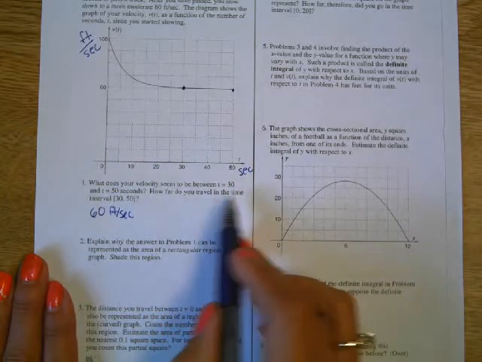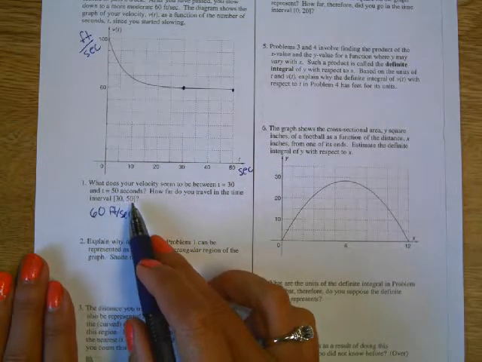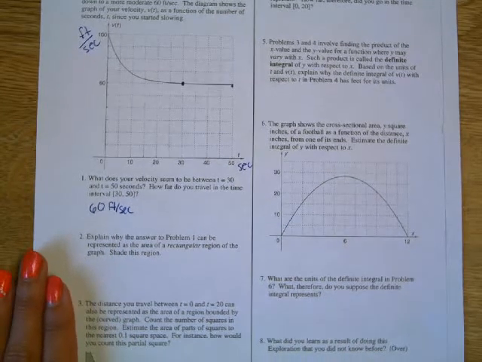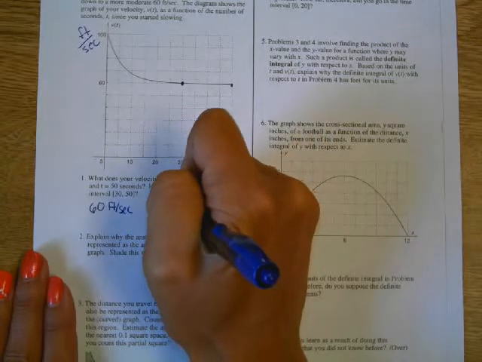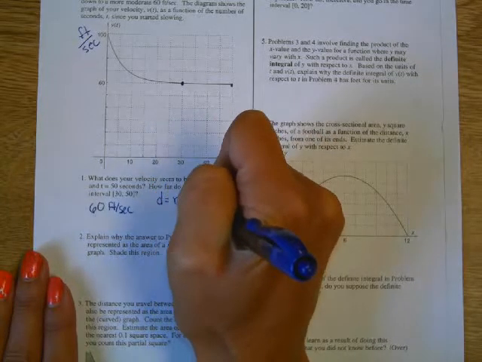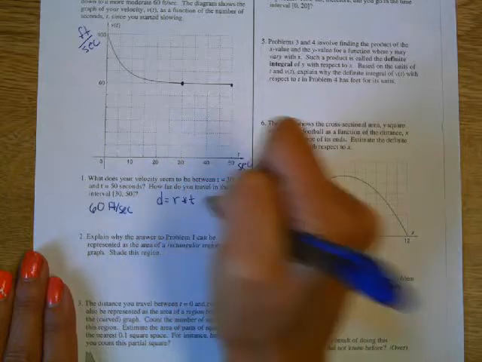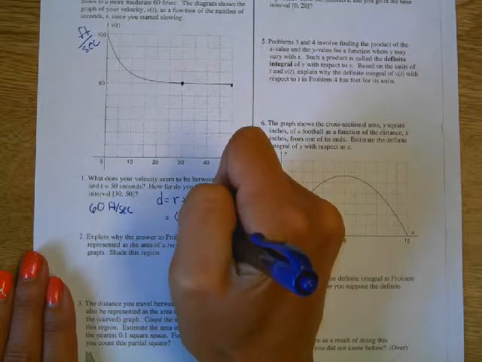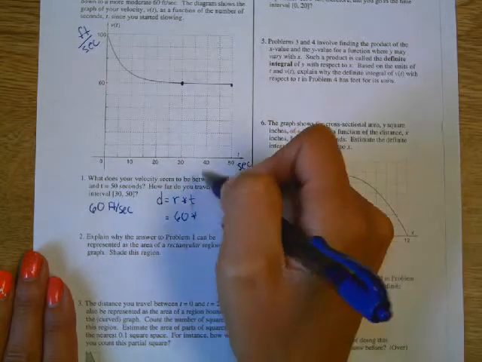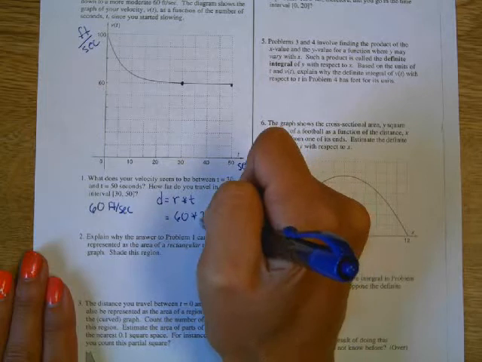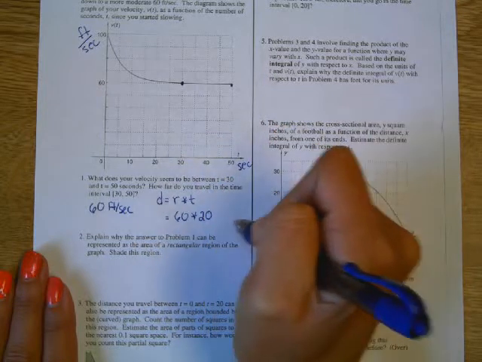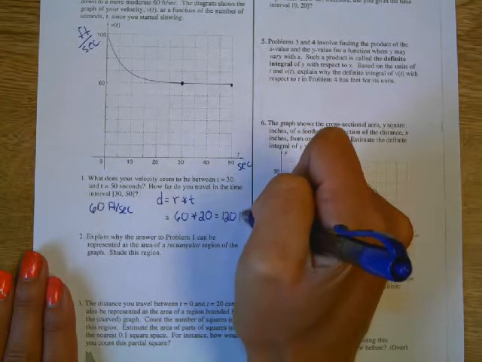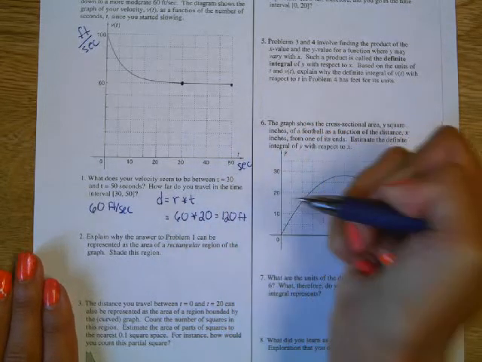How far do you travel in the time interval from 30 to 50? Well, we're looking at a distance, rate, time problem, Algebra 1. If you remember, to get distance, that's just equal to your rate you're traveling at times the amount of time that you're traveling. Well, we just figured our rate was 60, and the amount of time from 30 to 50, that's 20 seconds. So that would give us 120 feet would be the answer here, because I'm multiplying.